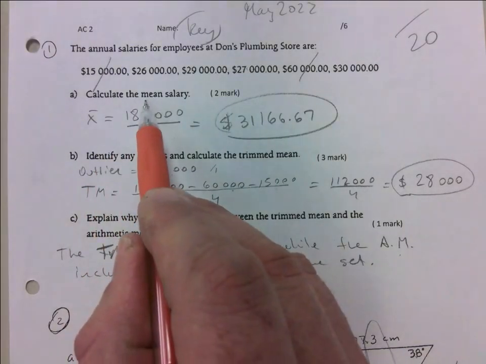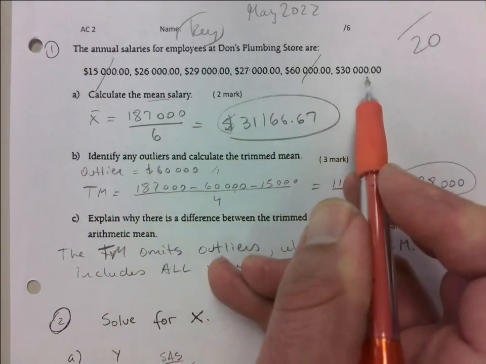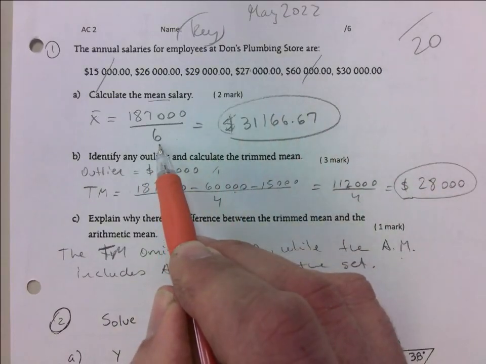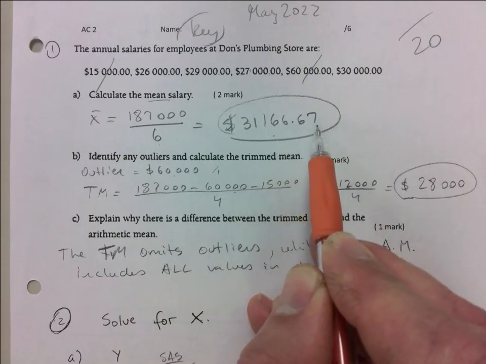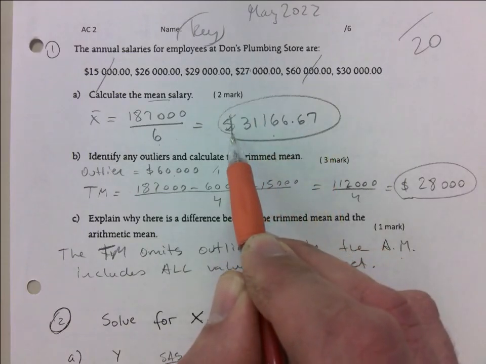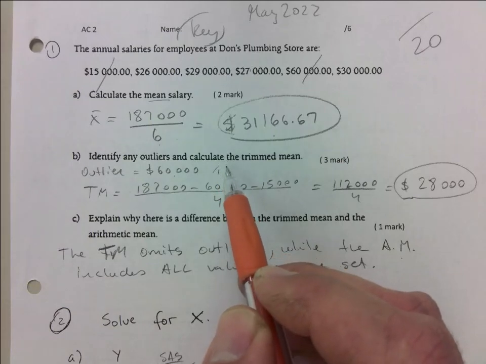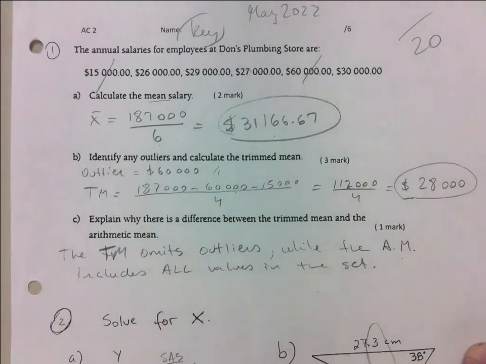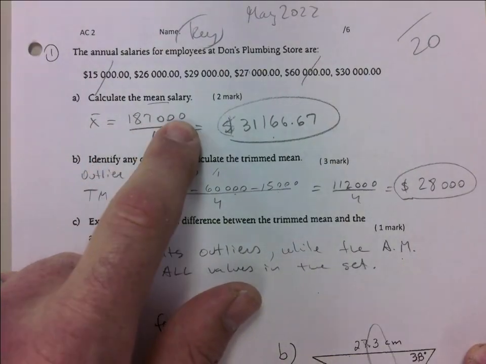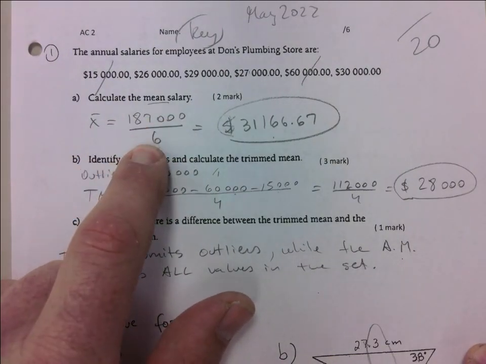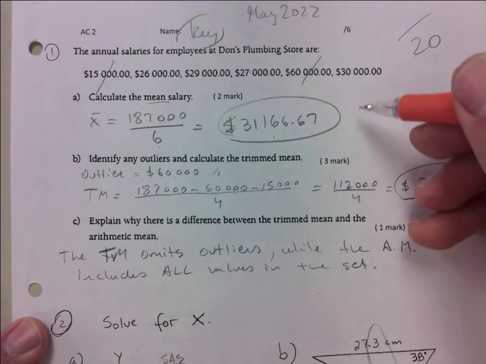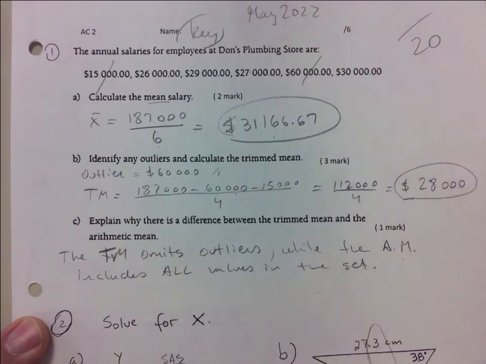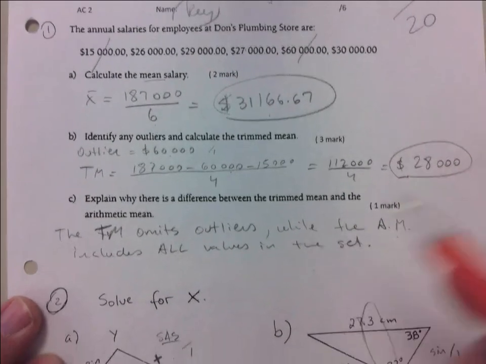To calculate the mean salary, we just add up everything, every single one, divided by 6, because there are 6 salaries. This is what you should be getting. It rounds to 0.67. Make sure you have units. I think 2 marks is overkill. I think you'll probably get 1 mark on the exam, but I'm going to give you 1 mark for adding and 1 mark for dividing by 6. Okay? So take off rounding errors, take off unit errors, just be honest.